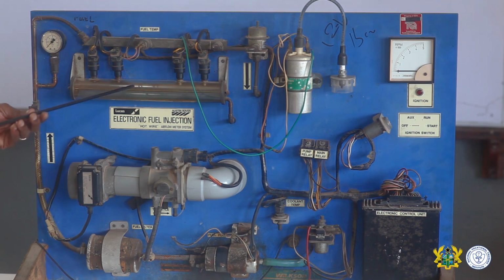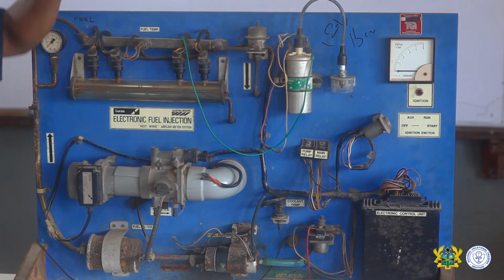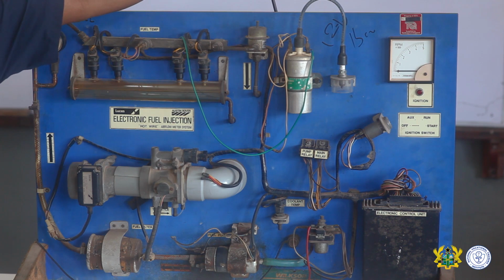We have over here the fuel rail. These are the injectors that will serve each cylinder. In this particular case, there is a pressure regulator here. It is giving us the amount of fuel pressure in the system. If the fuel pressure is more than what is needed, you can see that there's a valve here. It will redirect the excess to go back into the tank. The tank is fixed at the back over there.